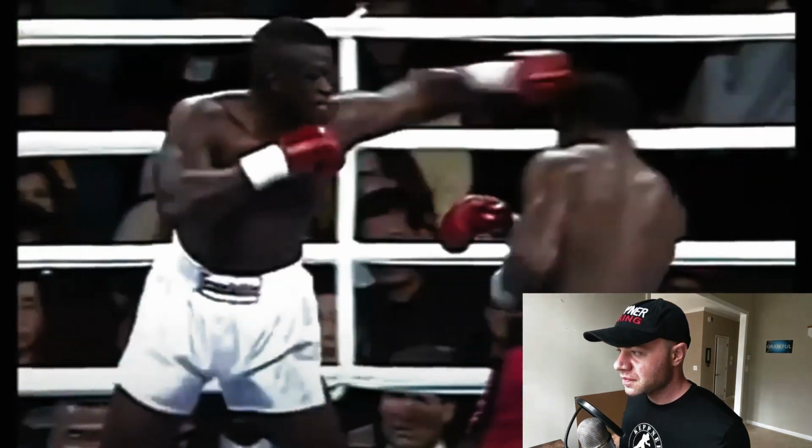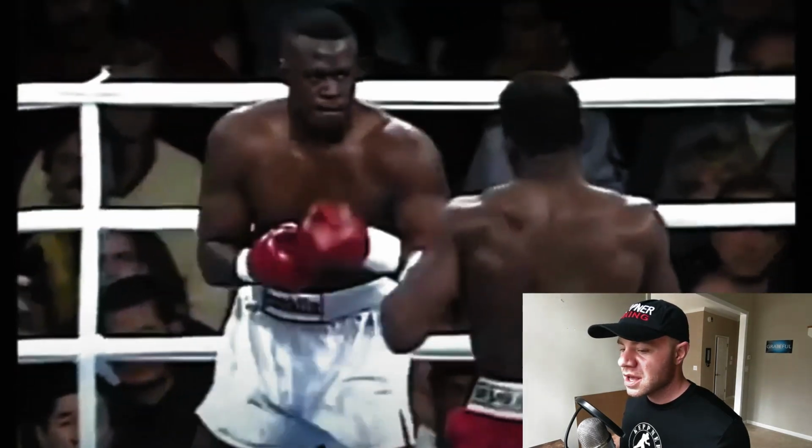Holyfield catching. Nice. Catching and slipping. Mixing up his defense. Remember, as a boxer, you want to have about 5 ways to defend every single punch. Now, does that mean when you start, you need to have 5 ways to defend every single punch? No. But eventually, even if you're a novice boxer, your first 10 amateur fights, you probably need to understand the 5 ways to defend each punch.